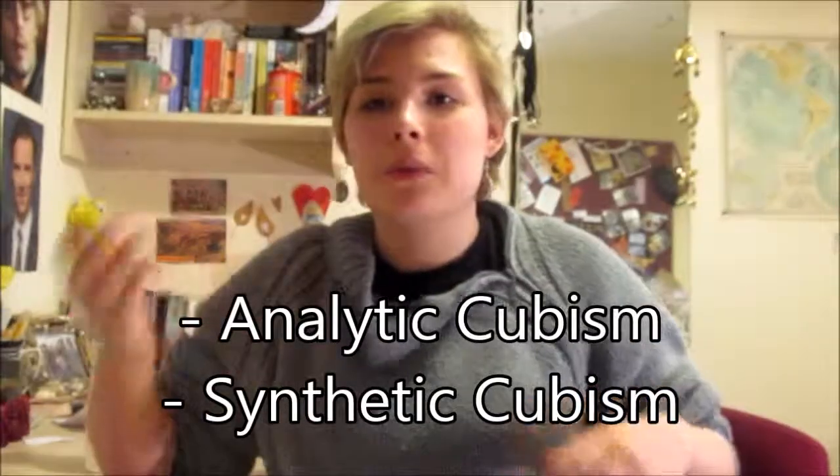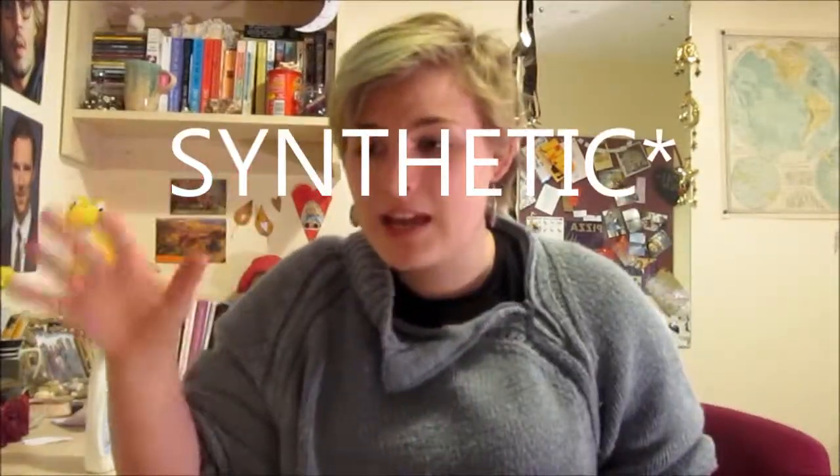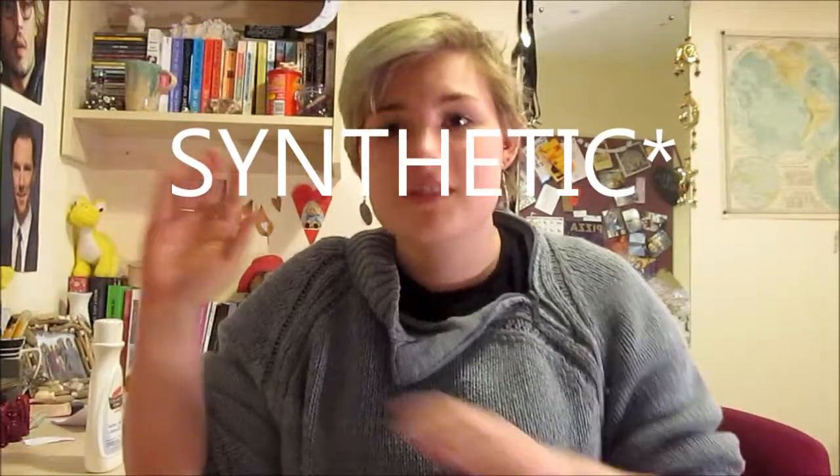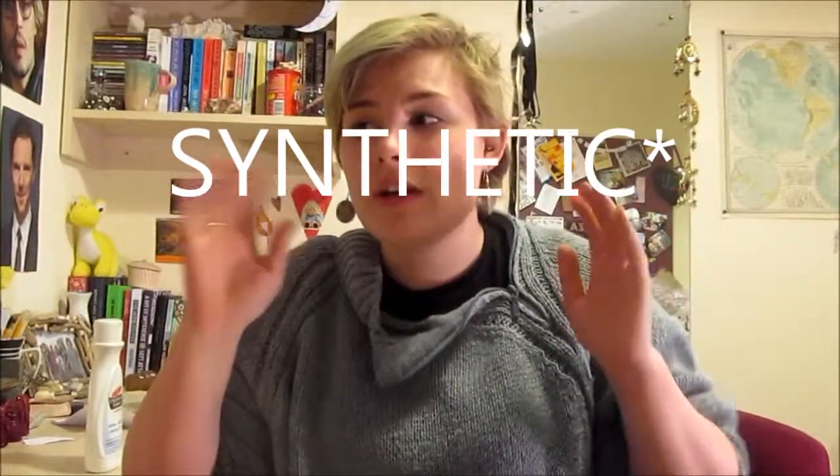Here they are. Now we're going to be talking about structural Cubism, which is where you take an object and simplify it so much that you only get the basic shapes and forms and contours and lines and patterns and textures to explain what it is that you are depicting within the image.